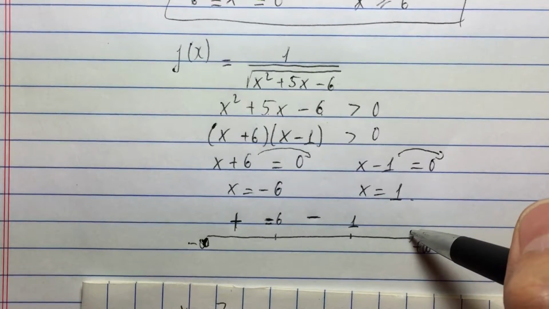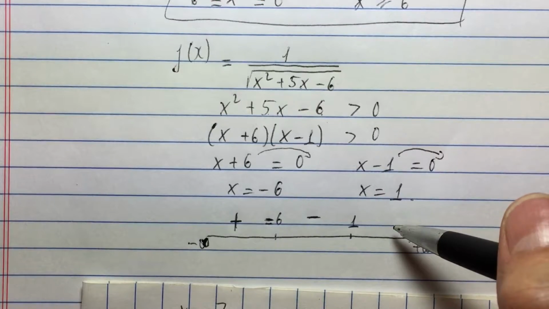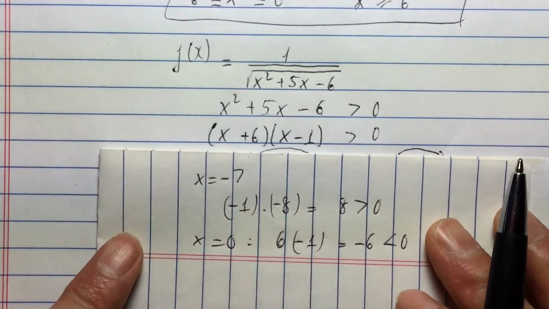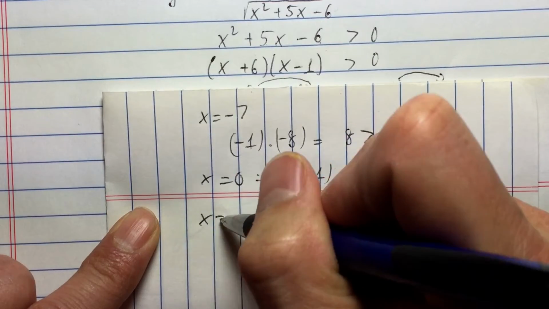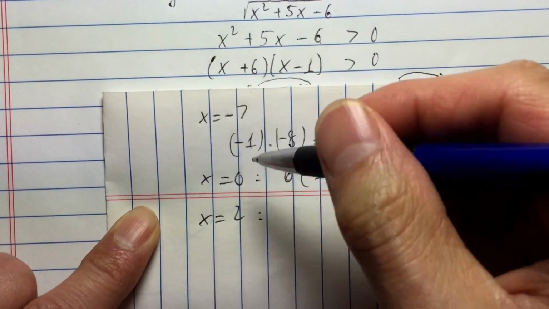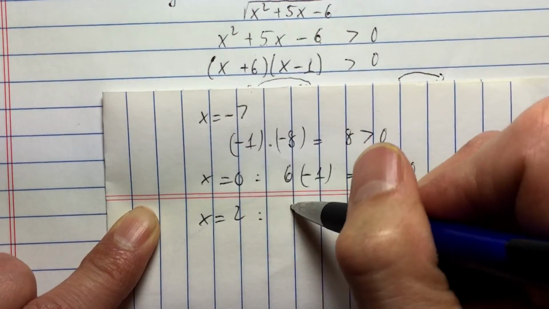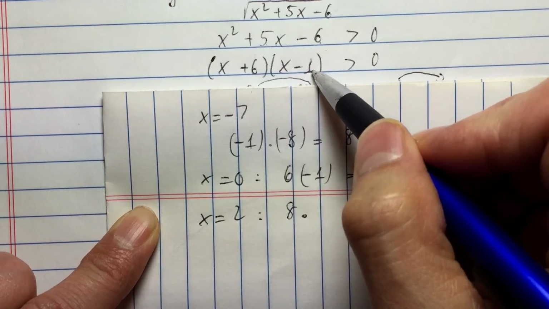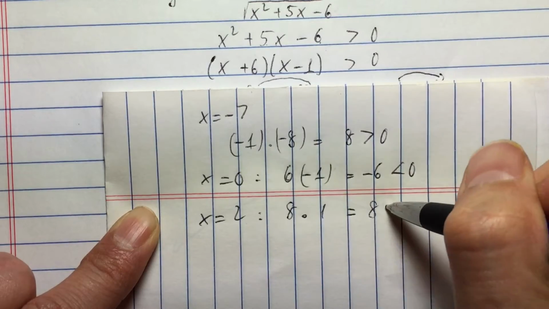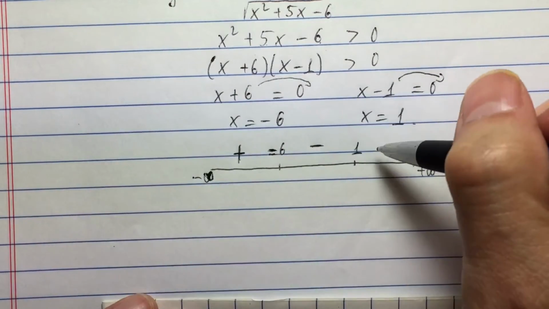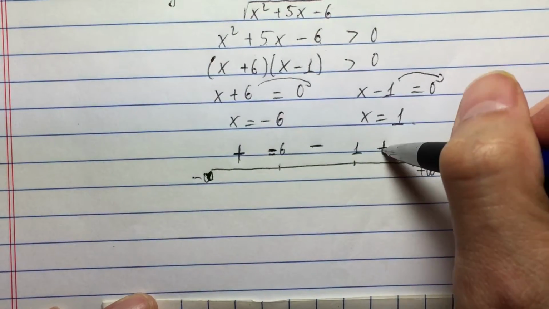From 1 to infinity, if I take x equals 2, we have 2 plus 6 equals 8, and 2 minus 1 equals 1. So 1 times 8 equals 8, so it's positive. So this region will be positive.